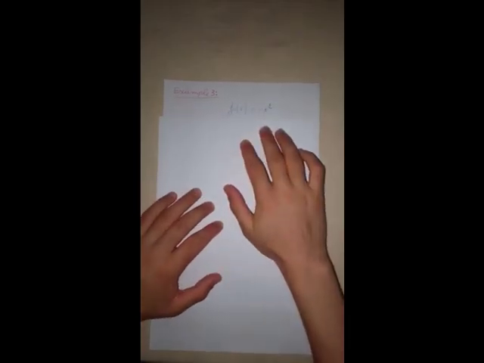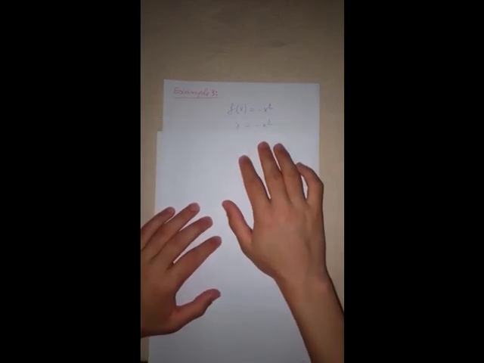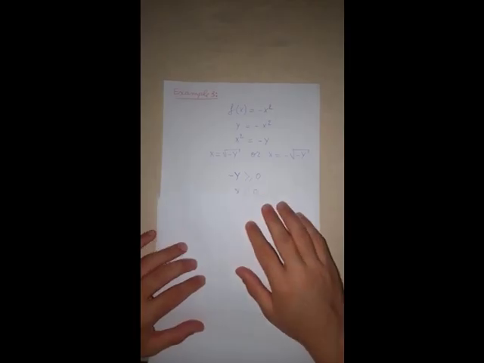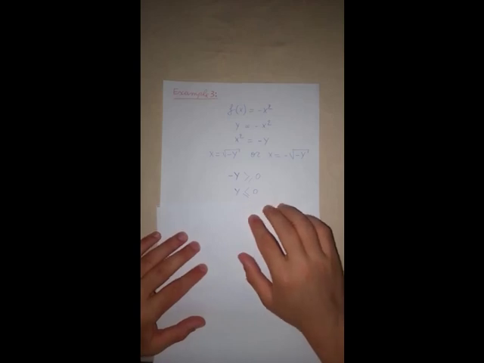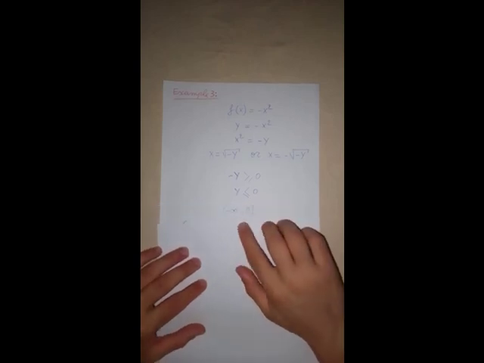Example 3. f of x equals minus x squared. So, rewriting it as y equals minus x squared. So, x squared equals minus y. Therefore, x equals square root of minus y or x equals minus square root of minus y, which means minus y is greater than or equal to 0. So, y must be smaller than or equal to 0. Therefore, the range is (minus infinity, 0].